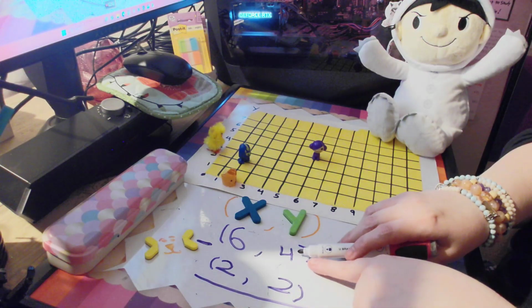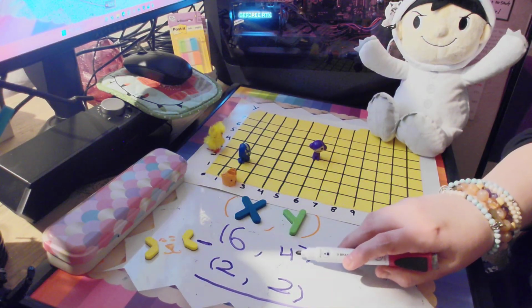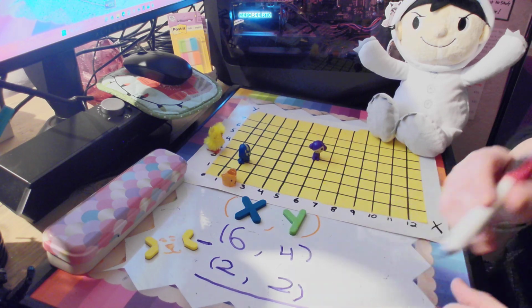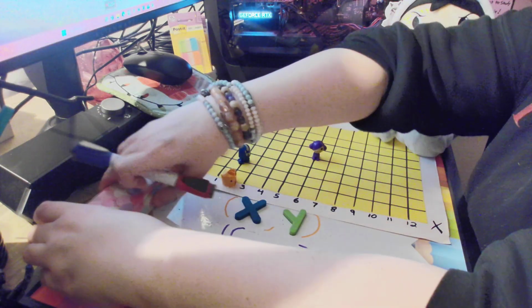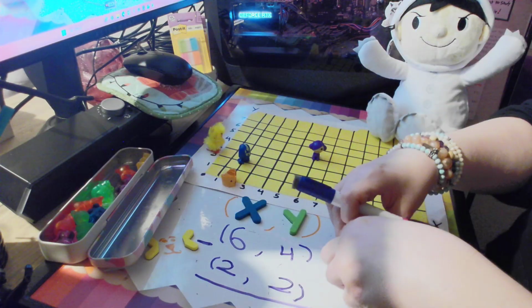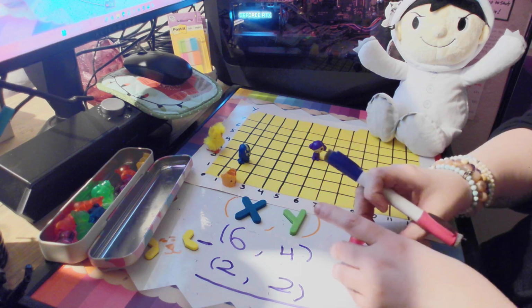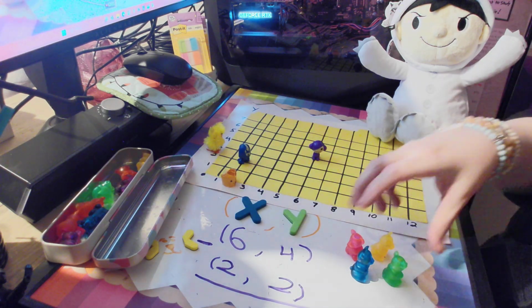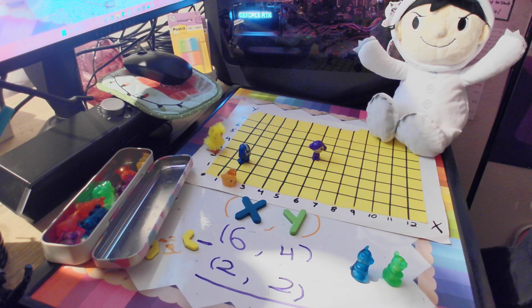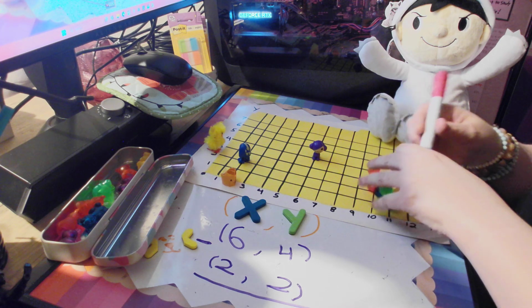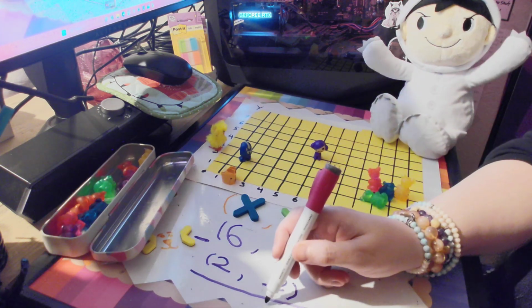We're going to find the Y numbers first. So let's do 4 minus 2. What is 4 minus 2? I know you know this already, but let's get our bears out here. We had 4 things. 1, 2, 3, 4. We had 4 things, and we took 2 of those away. How much is left? 2. There's only 2 bears left. Very good.